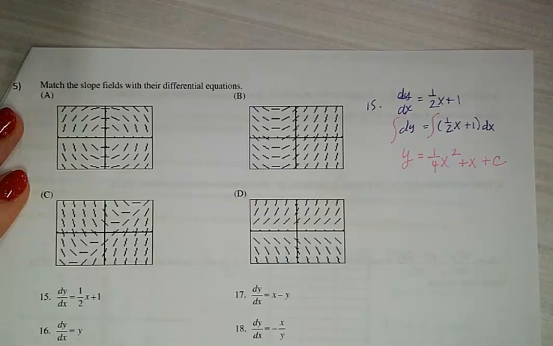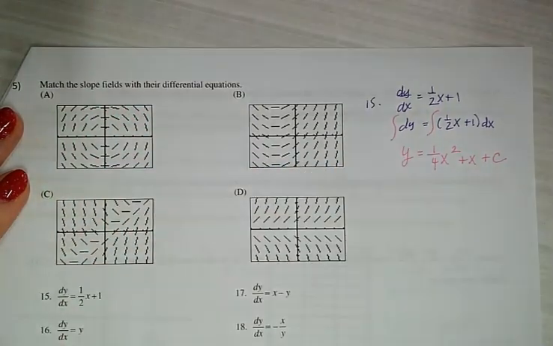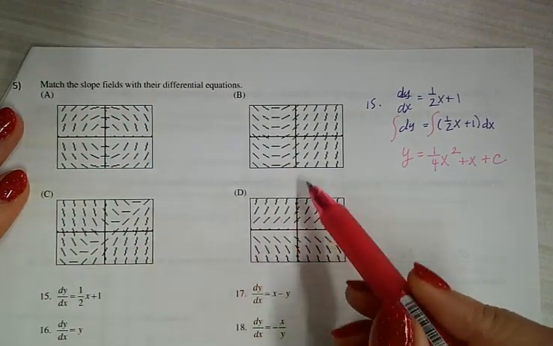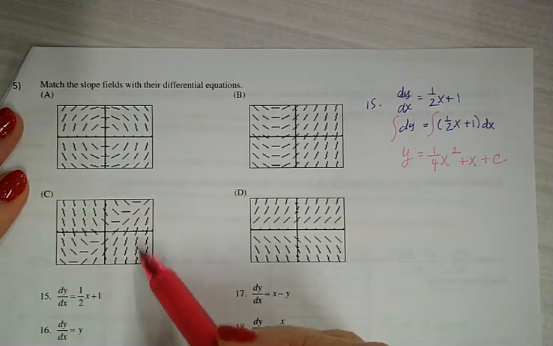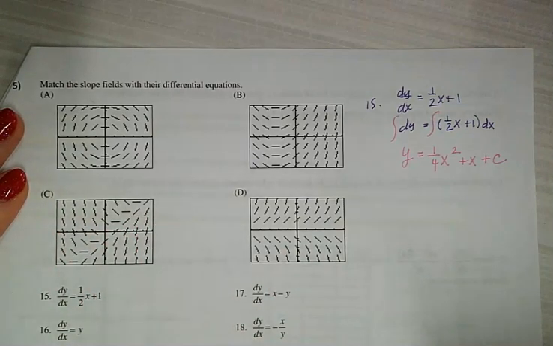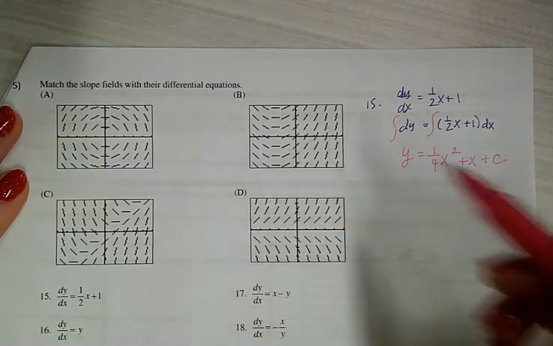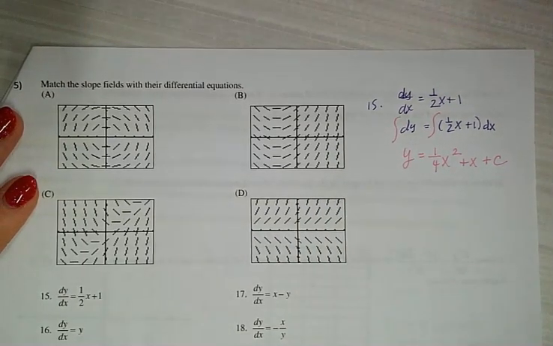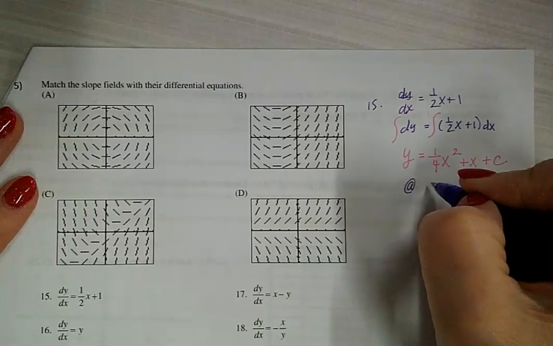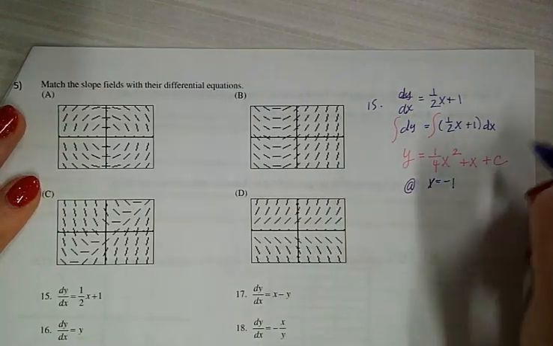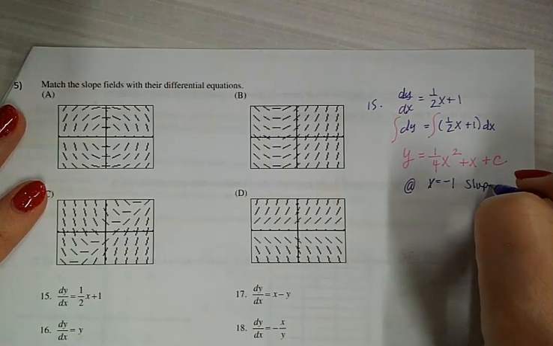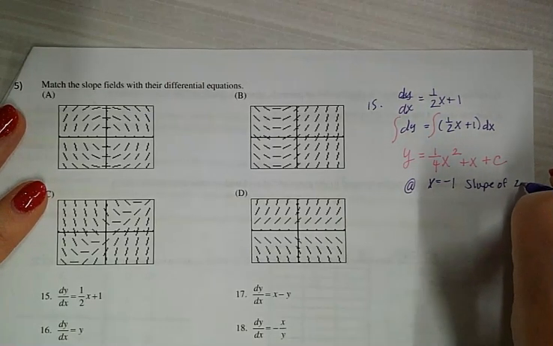And so if I'm looking at this, this is a circular pattern. That's not quadratic. This one goes up or down. That's not quadratic. This one goes in and then comes down here. So that's not quadratic, but this one is. So can you see that at x equals -1, we have a slope of 0?